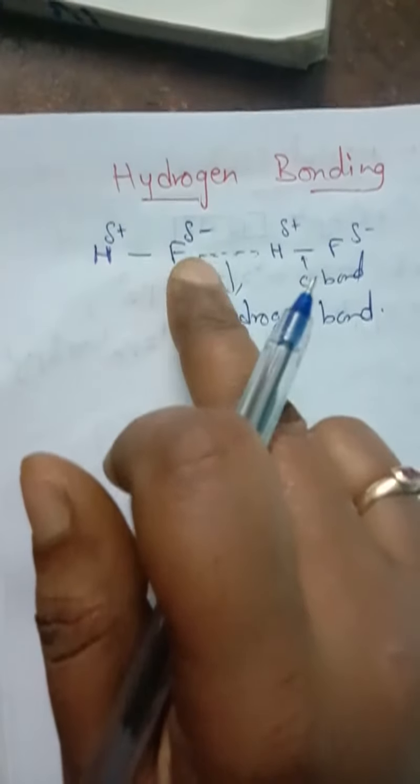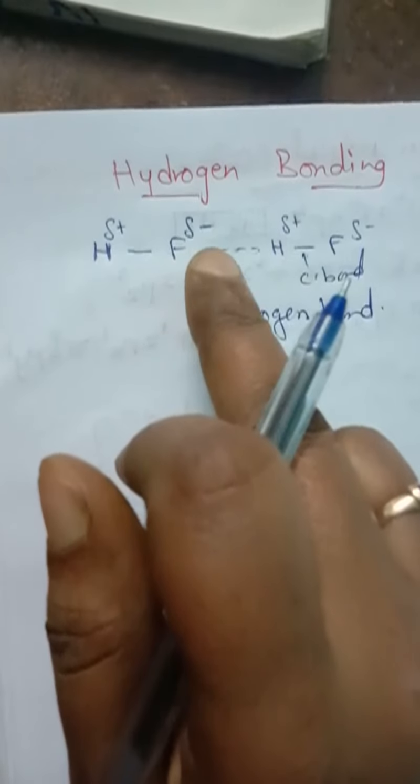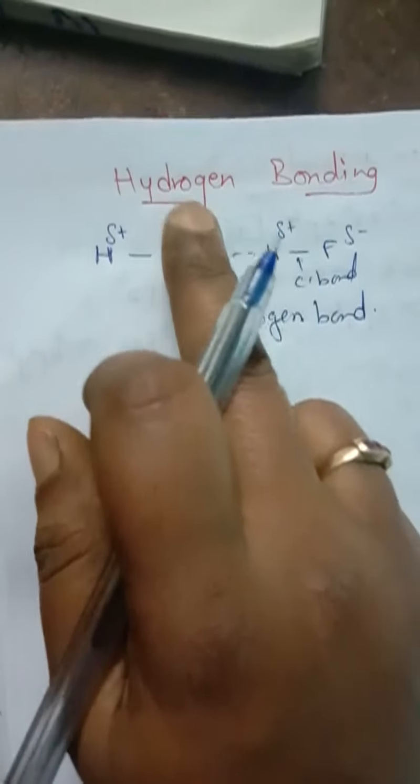So understood, children? Whenever hydrogen combines with highly electronegative elements like nitrogen, oxygen, fluorine, what happens? The electrons of the covalent bond are shifted towards the more electronegative atom. So when they shift, this atom gets a partial negative charge and this hydrogen gets a partial positive charge. Due to this imbalance of charges, the atoms are held together with a bond. So here the dotted bonds are called hydrogen bonds and this solid bond is called covalent bond.